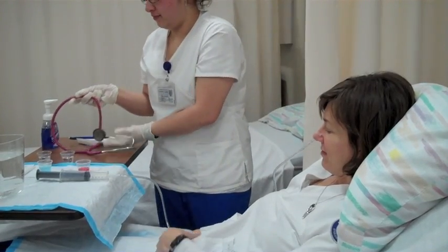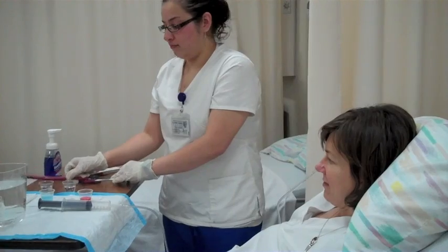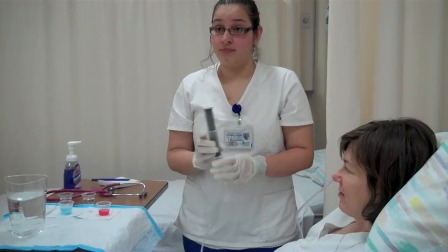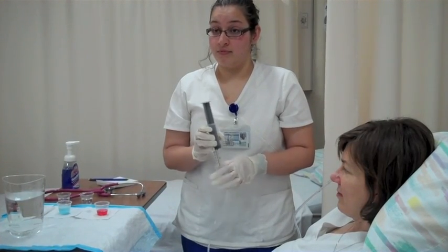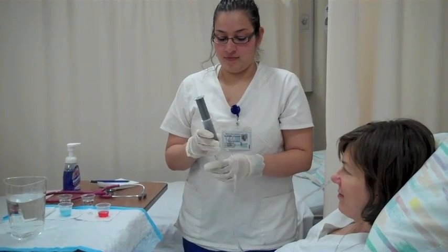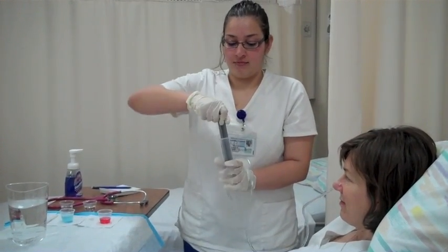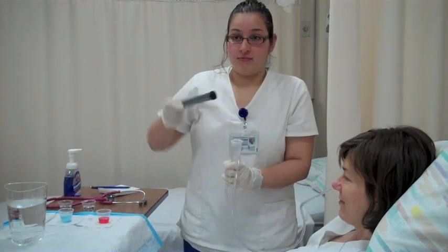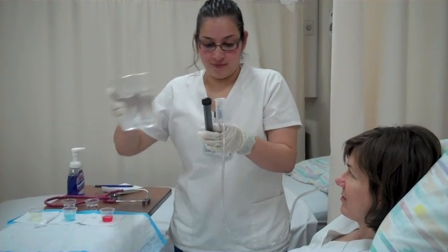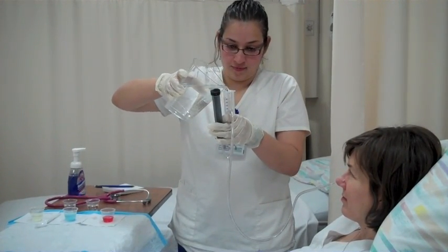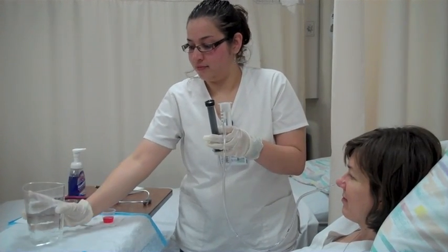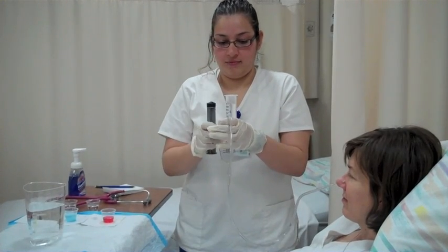Step 6. Before administering medications, it is important to flush the tubing to ensure patency. The steps to doing this are: connect the syringe to the tubing, clamp the NG tube, remove the plunger from the 60 milliliter syringe, pour 60 milliliters of water into the syringe, unclamp the tube and allow the water to enter the stomach via gravity infusion.